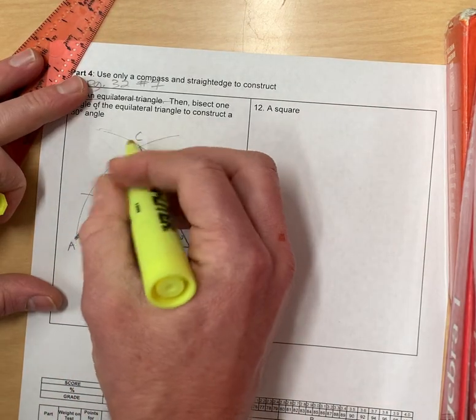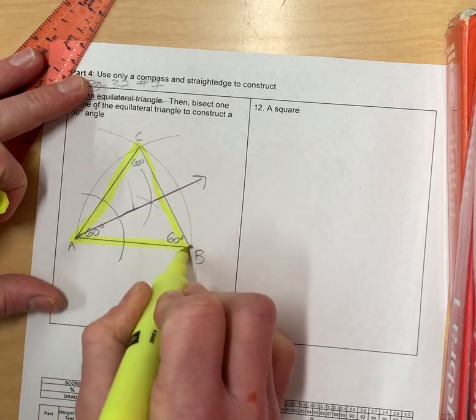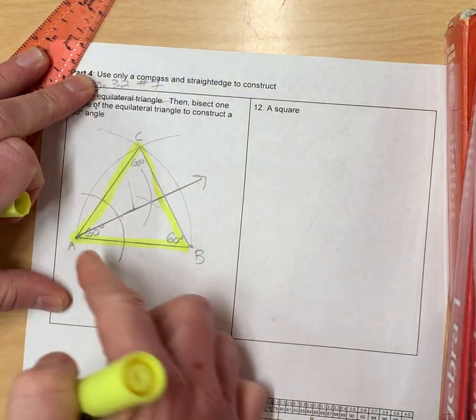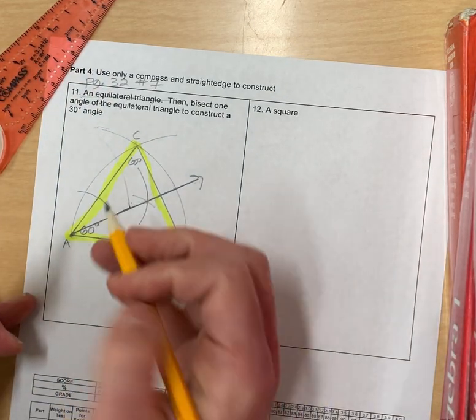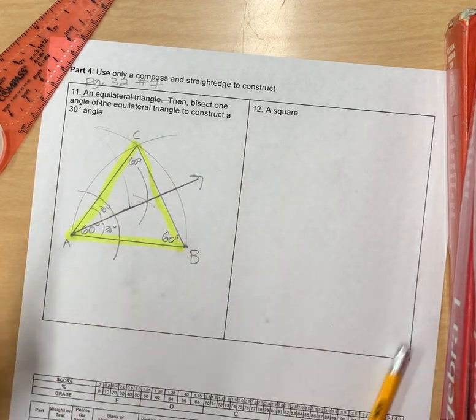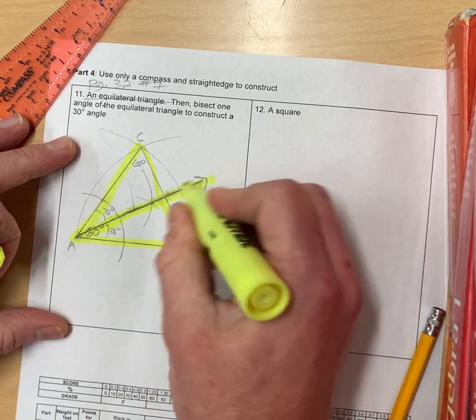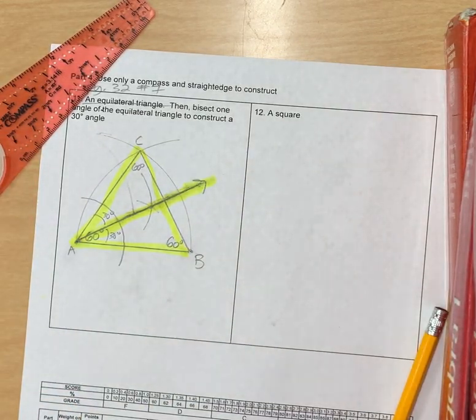I have my equilateral triangle right here, and I bisected one of the angles, no longer 2 60-degree angles. I have a 30-degree angle here and then another 30-degree angle there. I could use a compass to check my work if I wanted to, or some patty paper and copying and verifying those 2 angles are indeed congruent, but that does look like I bisected angle A. Let me know if you have any questions.